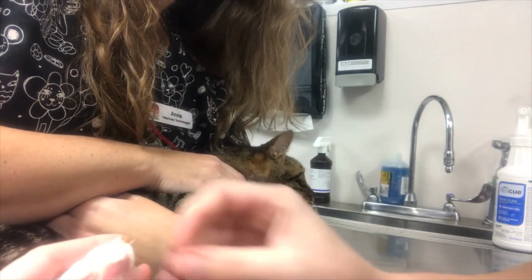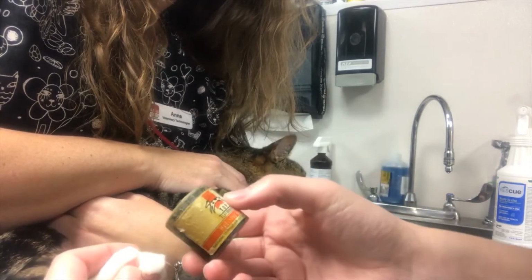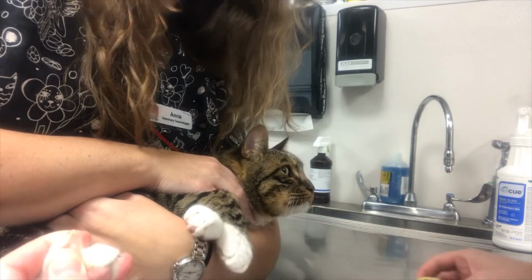So that's all 4 paws. If you were to hit their quicks, we have this powder called Quick Stop. So same process as on a dog. You could gently extend the nail that's bleeding and apply the Quick Stop, and that would help clot the blood to stop the bleeding.